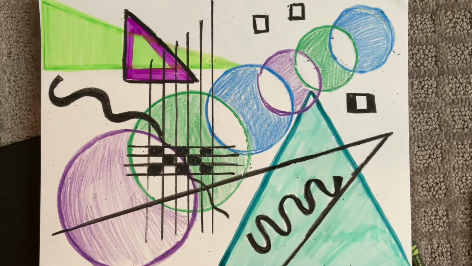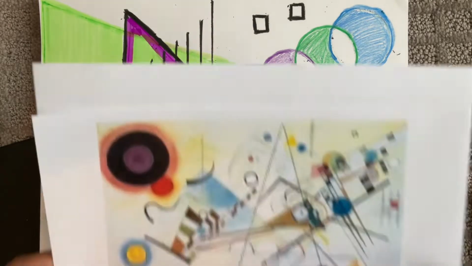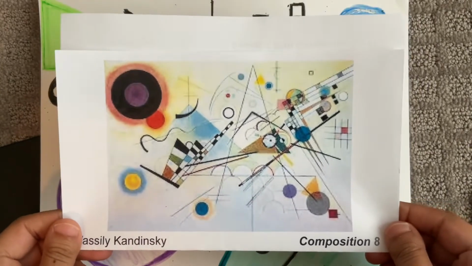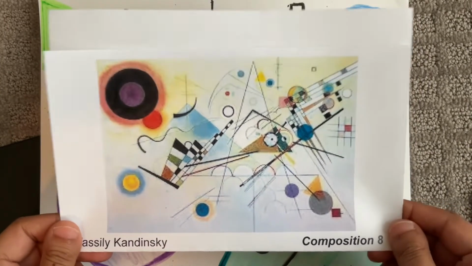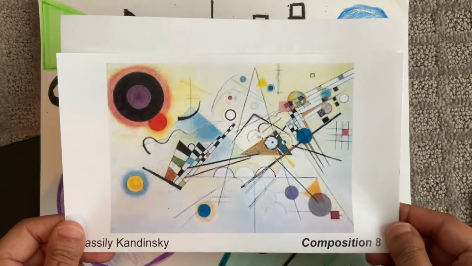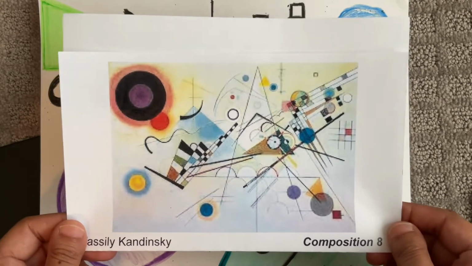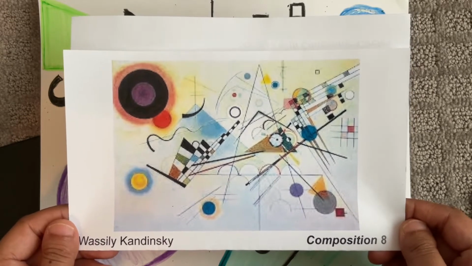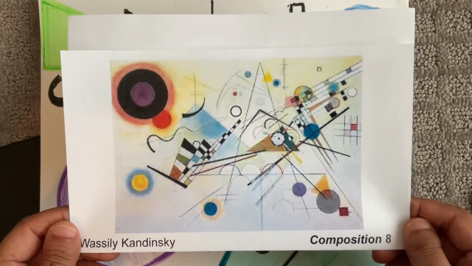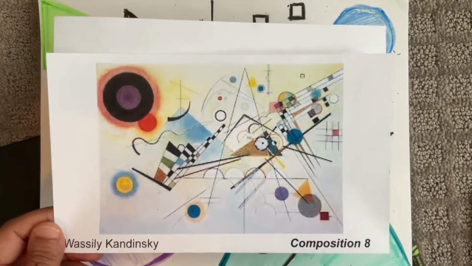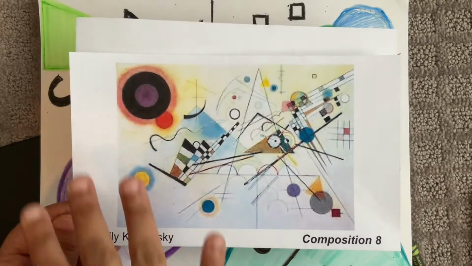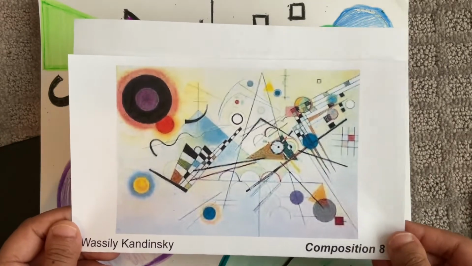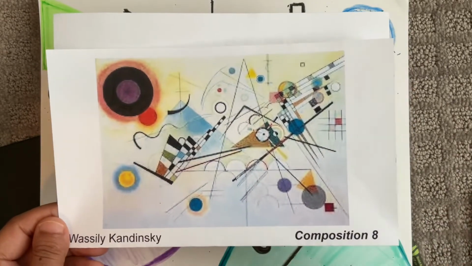Hey there, artist. You are going to be creating a Wassily Kandinsky inspired art using Composition 8. So you should have had The Noisy Paint Box read to you. In The Noisy Paint Box, you learn that Wassily Kandinsky had a paint box given to him, and he really felt like the colors were speaking to him and he could hear it. And so based on that, he was able to create these amazing works of art with music tied to it.